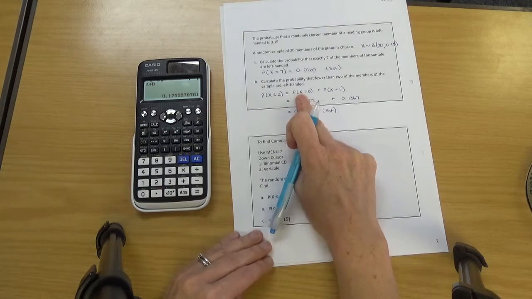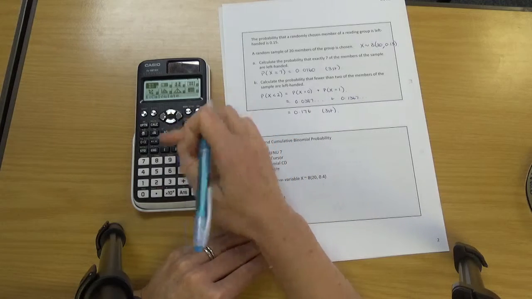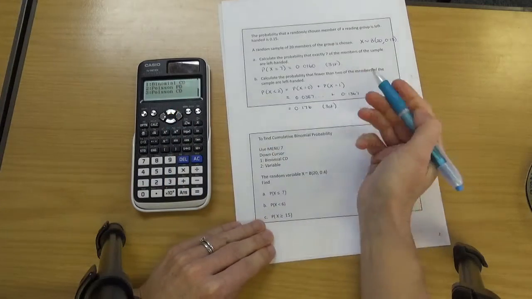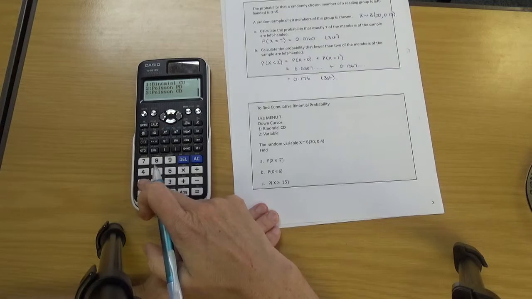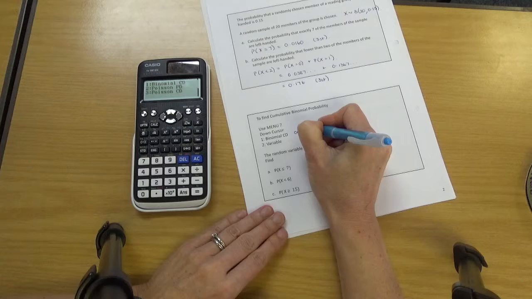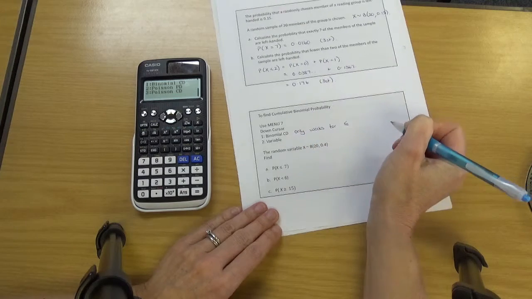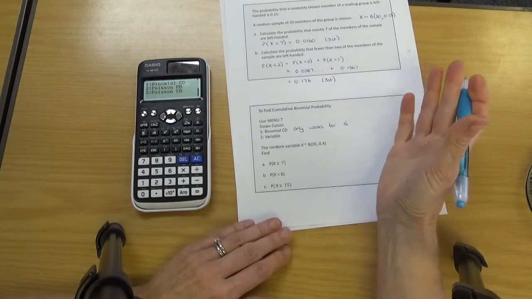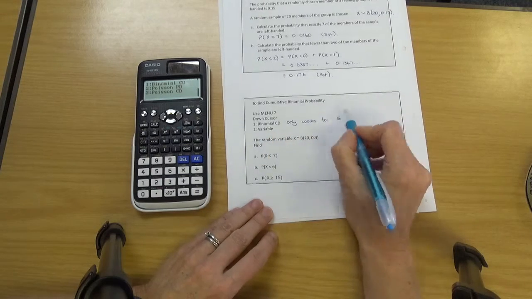If you're having to add up a lot of results, then we use instead menu 7 and we scroll down and we use binomial CD. This is the cumulative, and the cumulative only works for less than or equal to. It doesn't do strictly less than, it doesn't do greater than. So we'll need to adjust everything we're being asked into a less than or equal to.